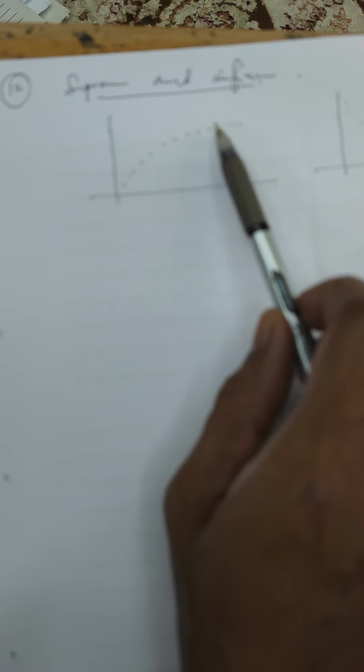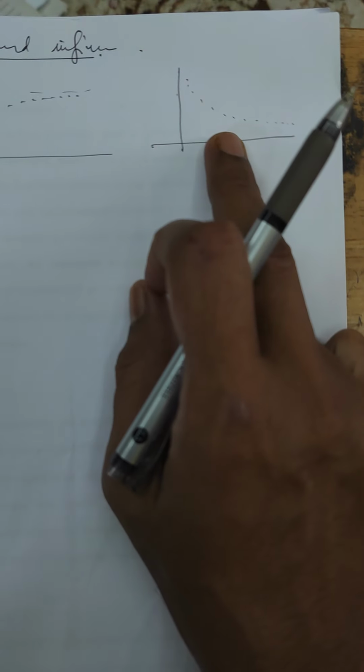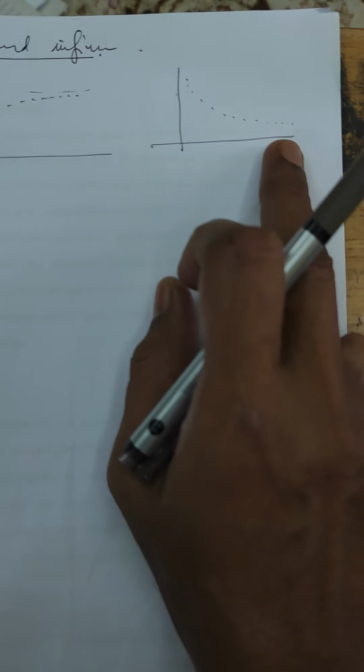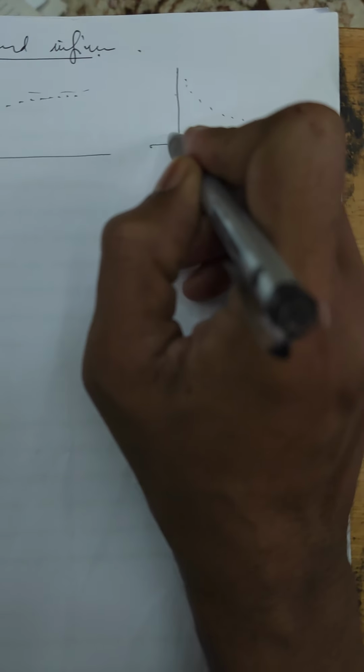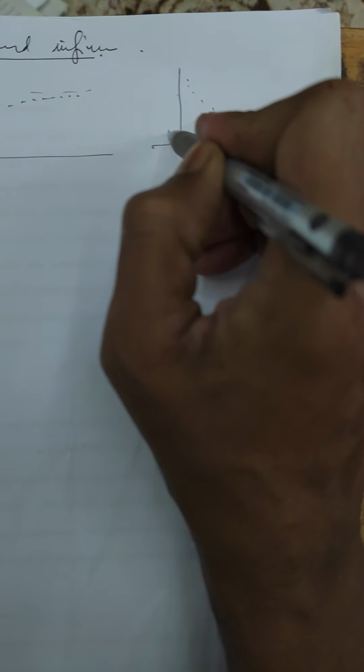We can see that none of the elements of this sequence will exceed some number, let's say this number m. It will not exceed that number. The same thing with the decreasing and bounded sequence. You can see that this sequence will not go beyond that, let's say, small number m, or you can even put it on the negative part.